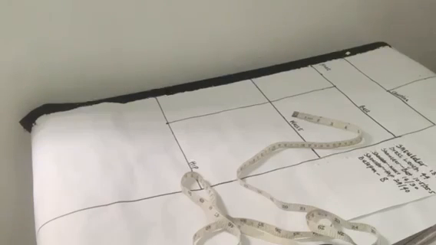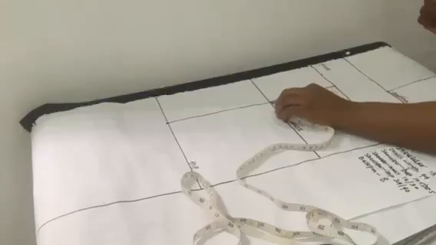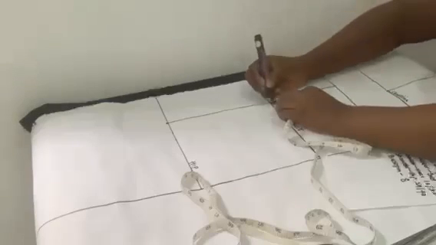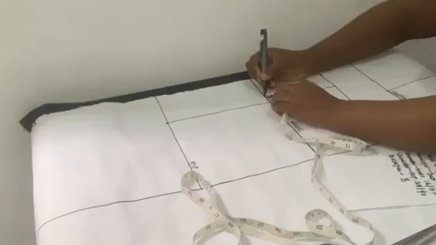But for a busty person, you can decide to make it 2 inches, not 1.5 on both sides. So for me, I have to divide my 1.5 into 2, so that will be 3/4 of an inch on both sides. So I'll take that on both sides.